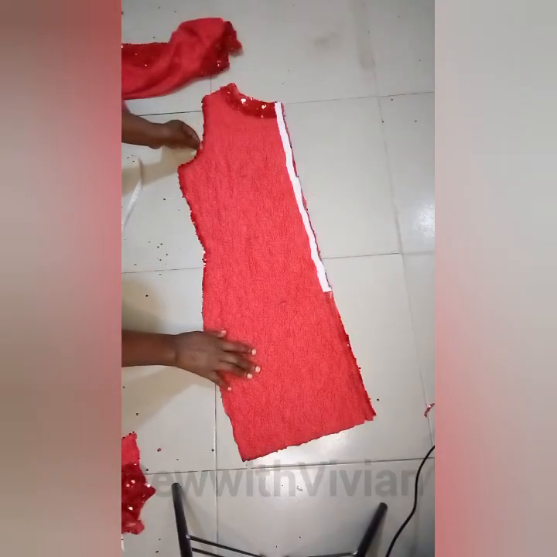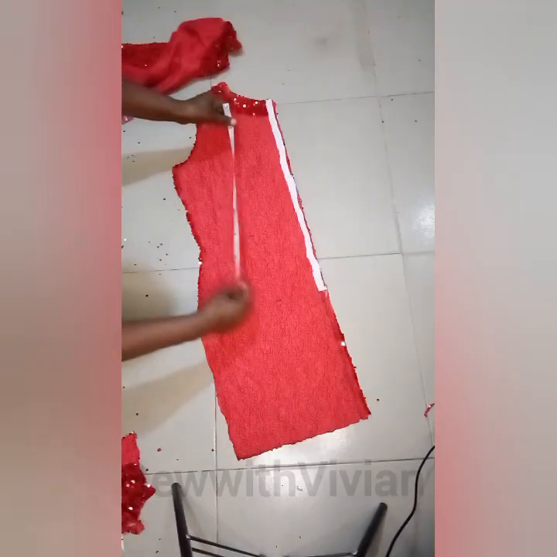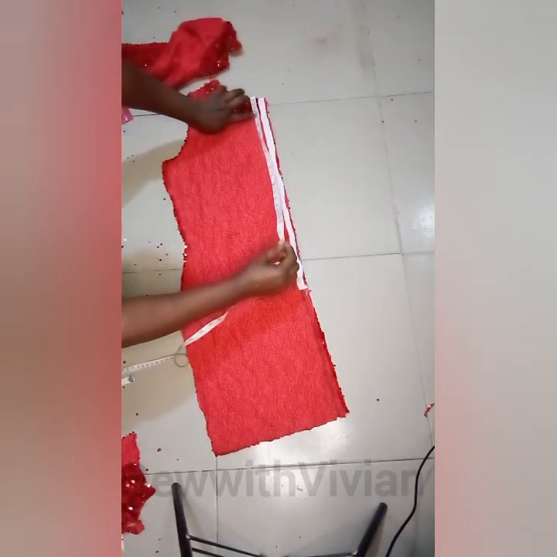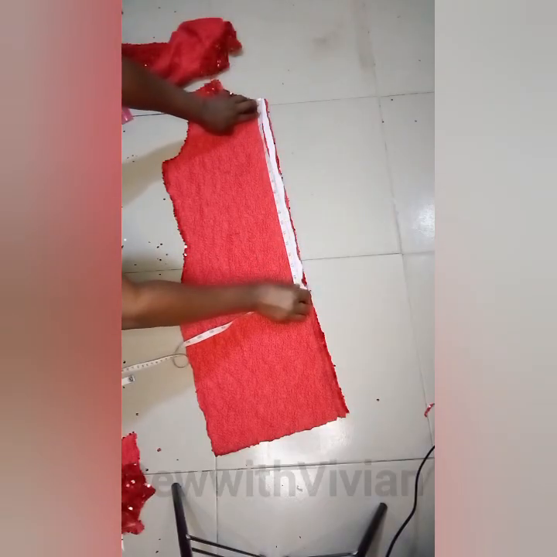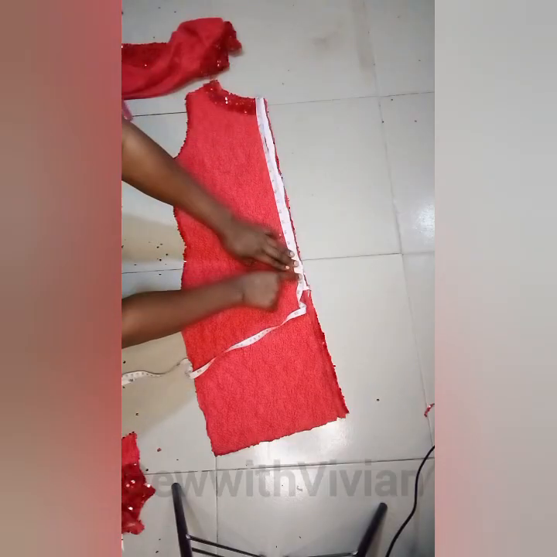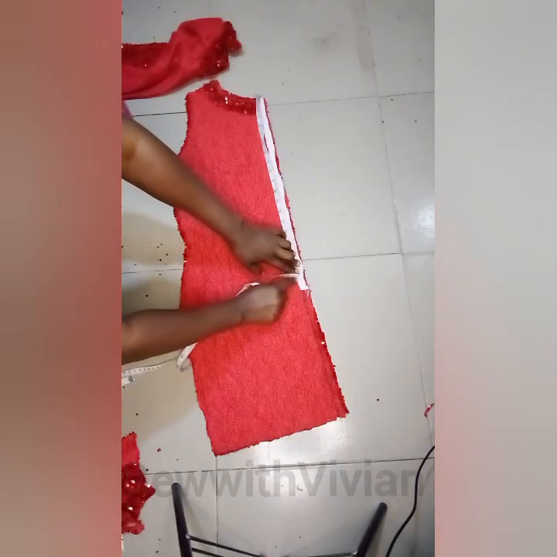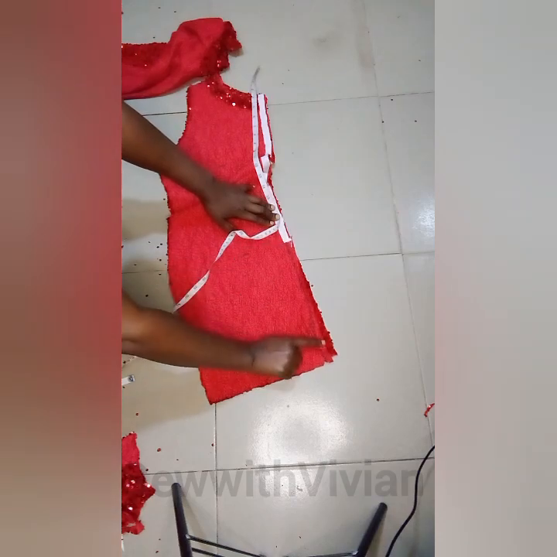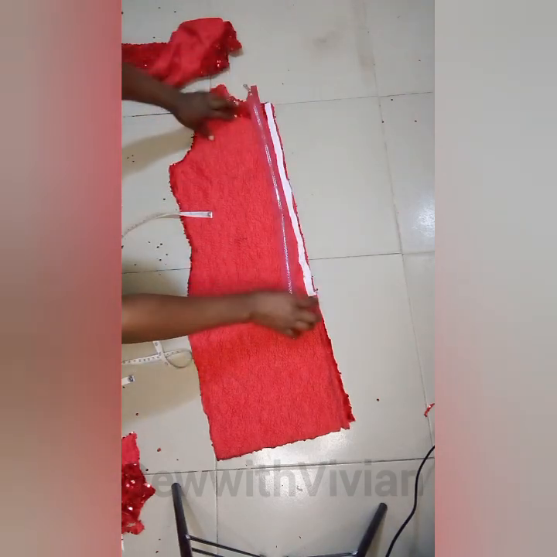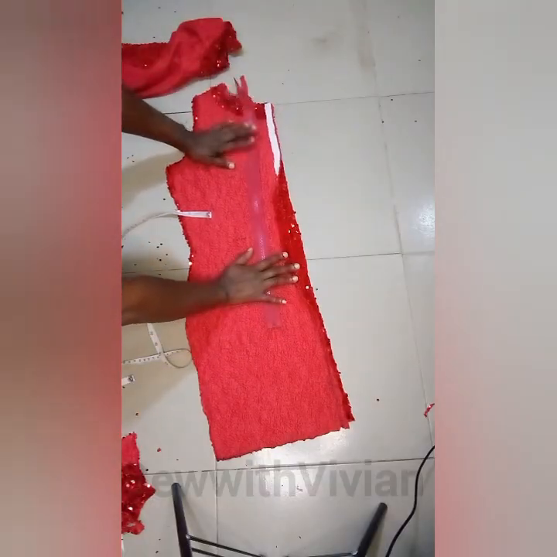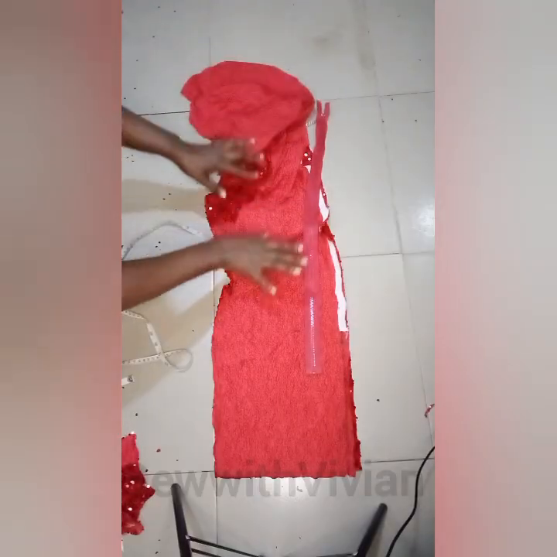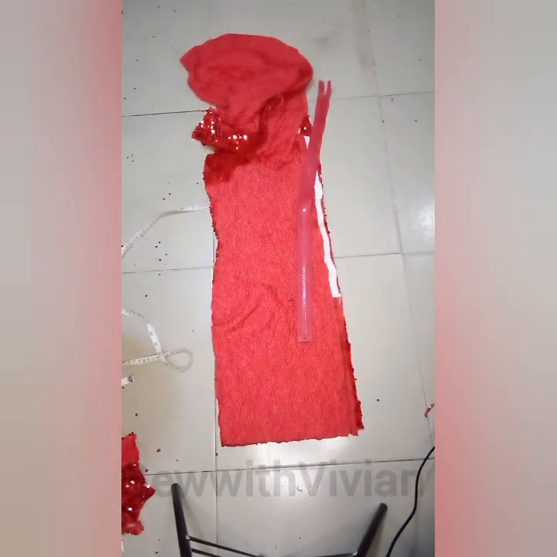So the next thing we'll do is to fix our zipper. Okay, so from the neckline here, I'll be measuring about 18 inches. Okay, so from this 18 inches I will run a straight stitch, okay, half an inch down to the length of this gown, after which I'll be fixing my zipper on the back part. Okay, and then I'll be joining the shoulders of the back part with the front part. Okay, so when I'm done I'll come back and show you the next step.